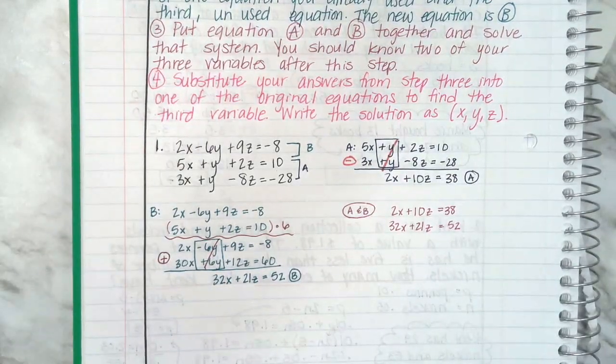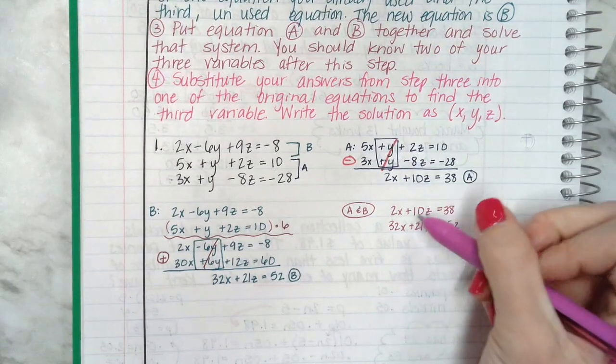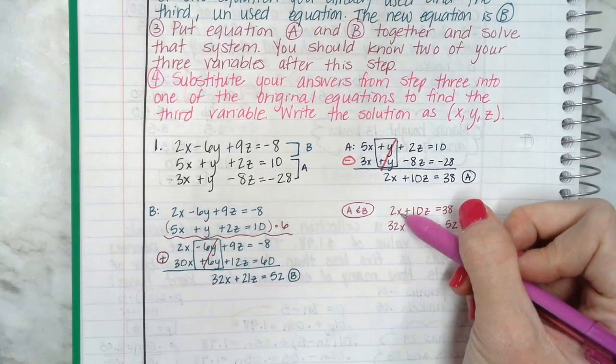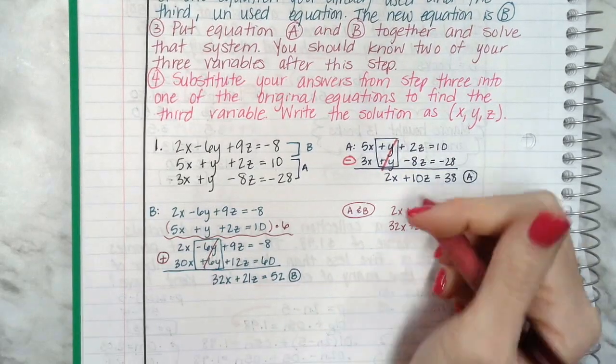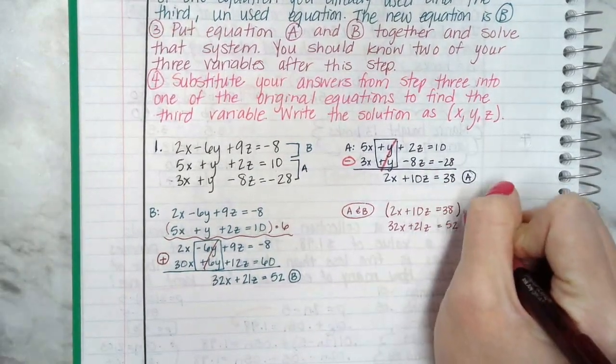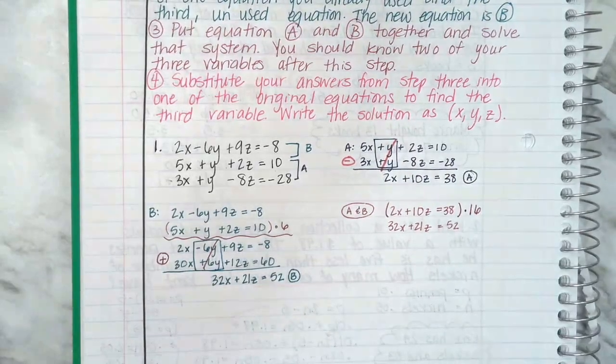Now I can't just go eliminating unless my variable terms have the same coefficients. So I'm looking at the x's because it's going to be the easiest to make this 2x a 32x. So what can I multiply 2 by to get 32? I'm going to multiply it by 16. So that means the whole equation gets multiplied by 16.